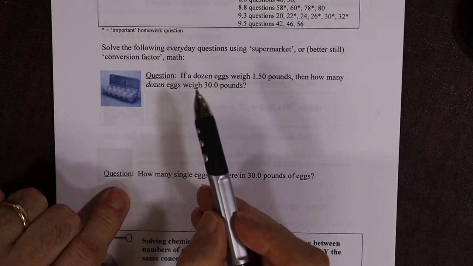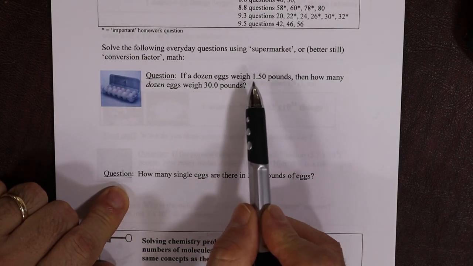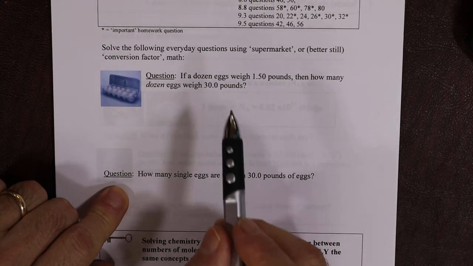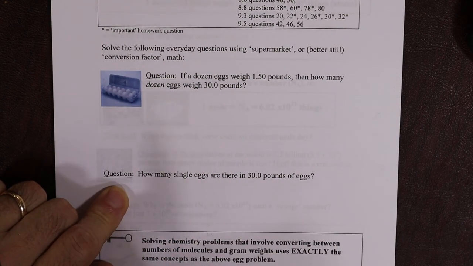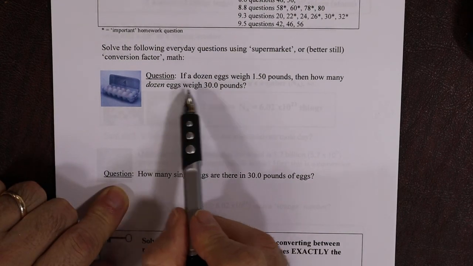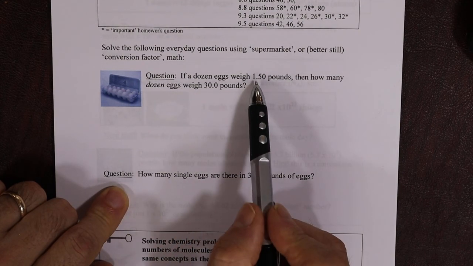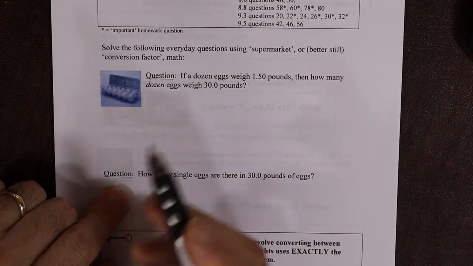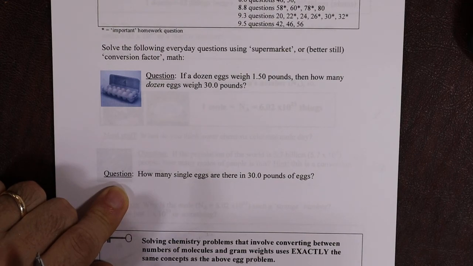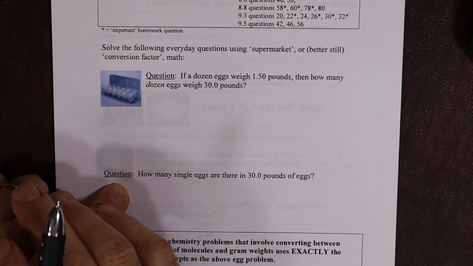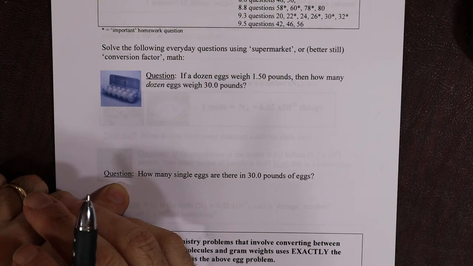So, supermarket math. Feel free to just pause and try this, and then we'll show you the more traditional chain math we've seen before. So a dozen eggs weighs 1.5 pounds, and how many dozen eggs weighs 30 pounds? So it's like you weighed a carton of eggs and they weighed 1.5 pounds, right? So how many cartons of eggs weigh 30 pounds? Feel free to pause, give it a shot, and then we'll convert your intuitive math into a more formalized, correct chemistry version. A chain conversion.